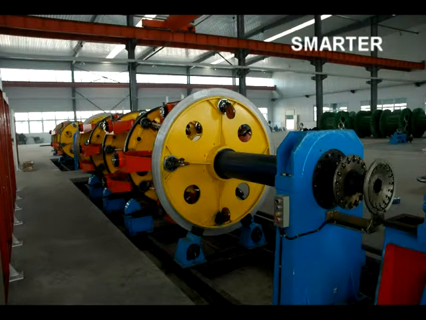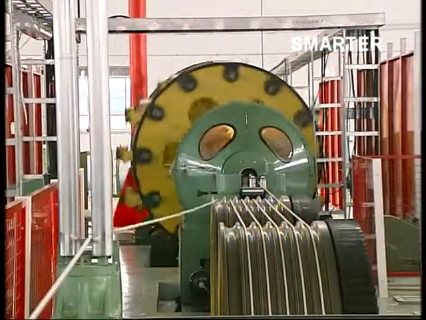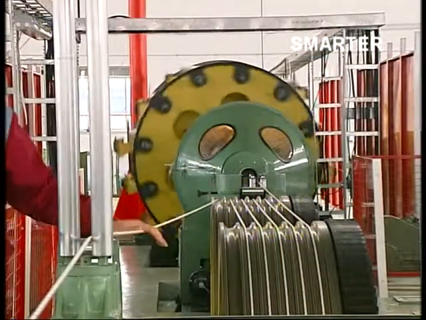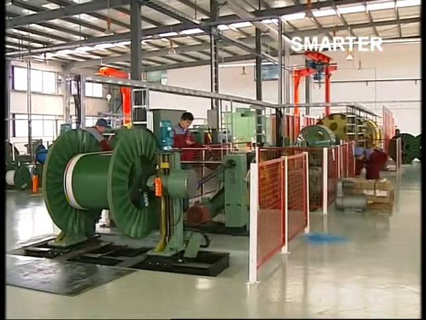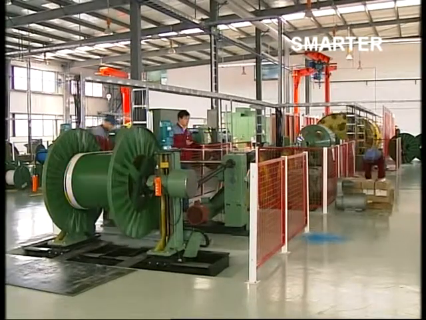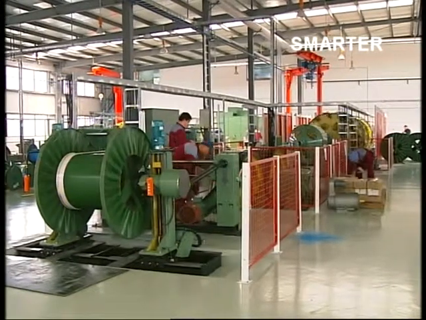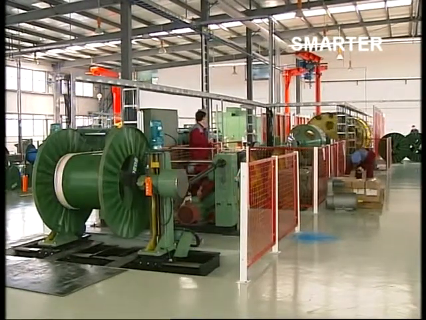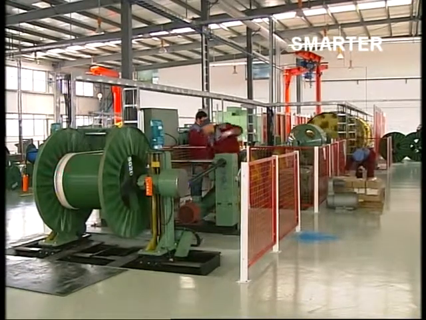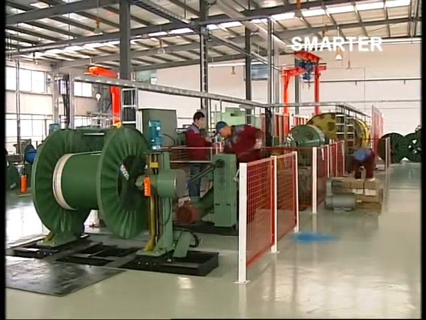CLY and JLY type Planet Strander are of back twist type. The CLY Planet Strander is mainly used for laying up insulated cores, while JLY Planet Strander is mainly used for stranding copper wires and aluminum wires, as well as steel wire armoring. The production was developed and designed in 1985.